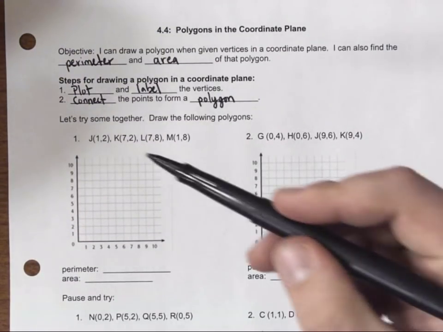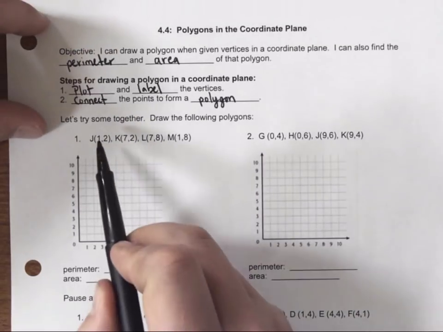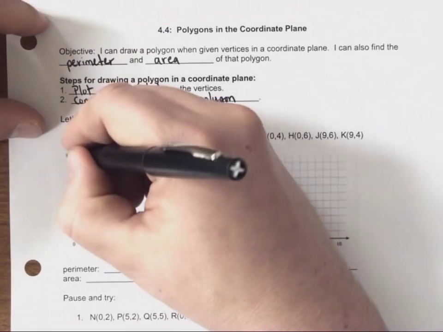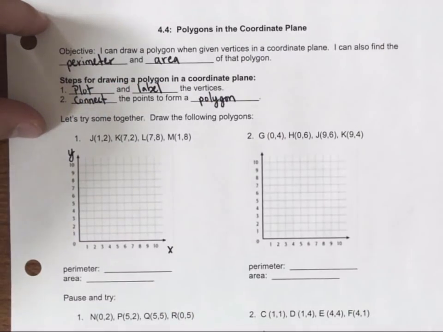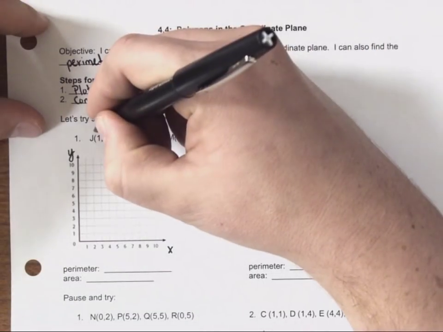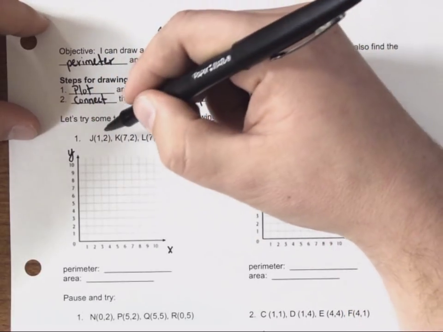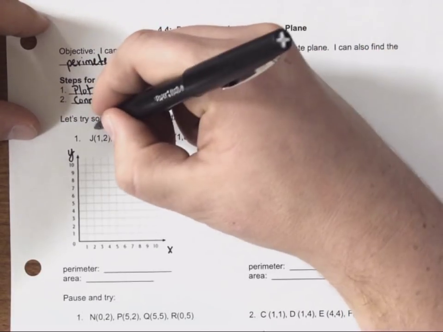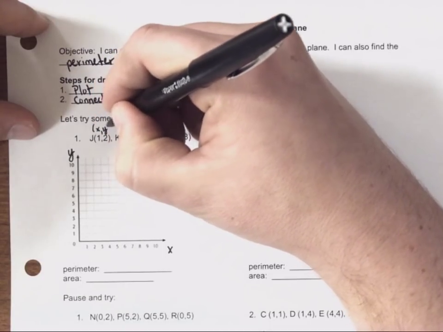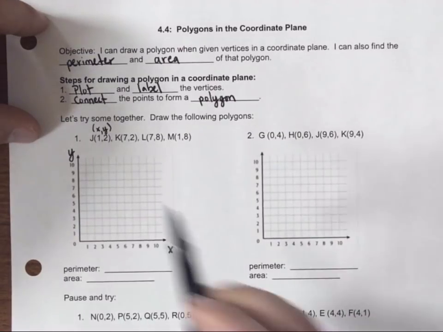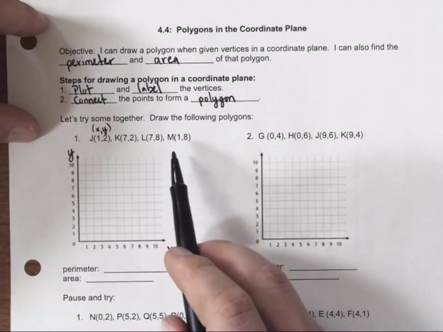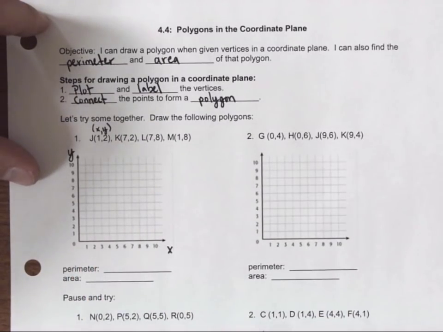Okay, so first we're going to look at all of our vertices here. Remember, in a coordinate plane, we have our x-axis and our y-axis. And when we are given a vertice, or an ordered pair, a vertice is just another word for a point. So an ordered pair is what makes up our vertice, or our point. And we're always given an x and a y coordinate, and they're always in that order. So our first job is to plot and label the vertices. So let's go down the line here, and we're going to label each of these points.